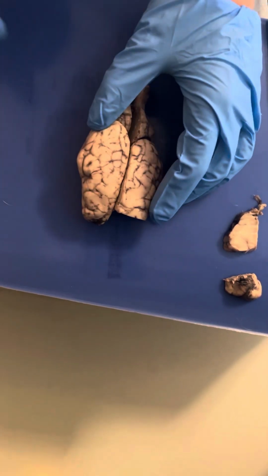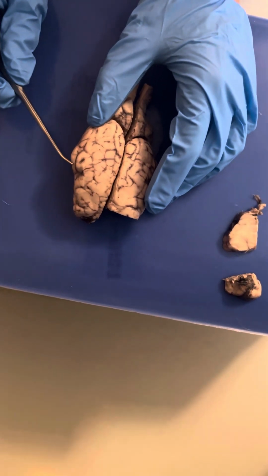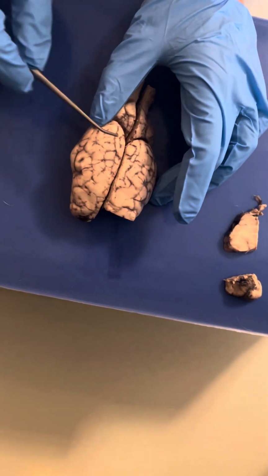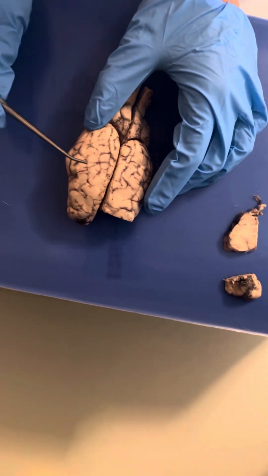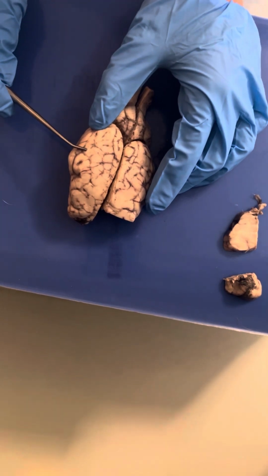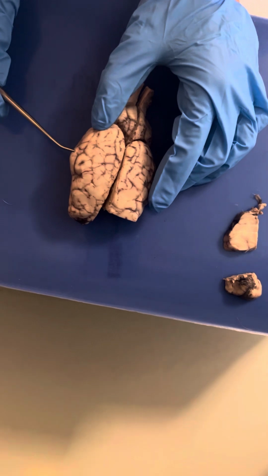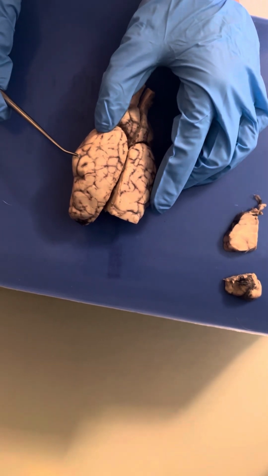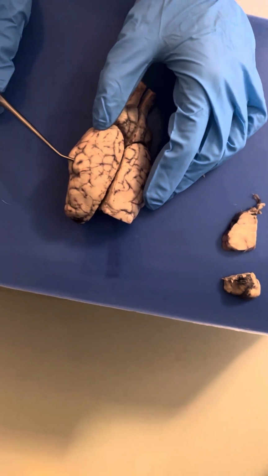We're going to start by looking here at the cerebrum, more specifically the outside, which is called the cortex. Here we can see the hills or the folds. That's like this upper part right here. That is known as the gyri. I think I pronounced that right. And then the valleys or the grooves, which is this darker part right here, that is called the sulcus.